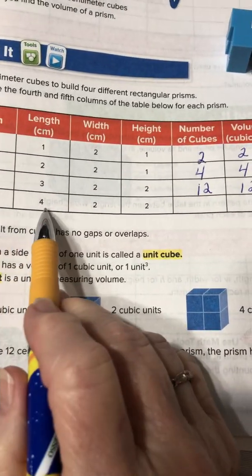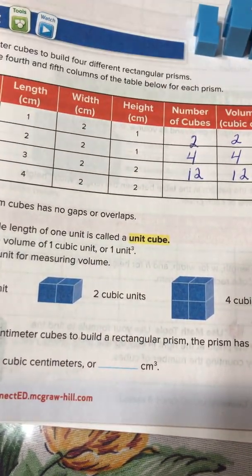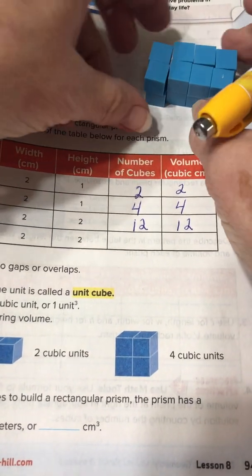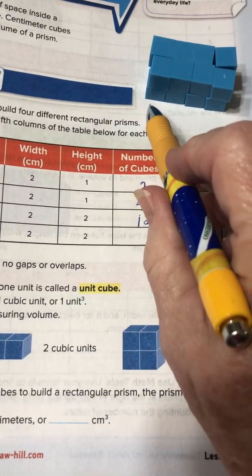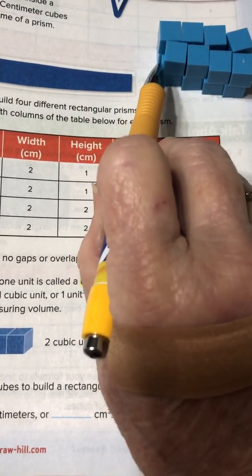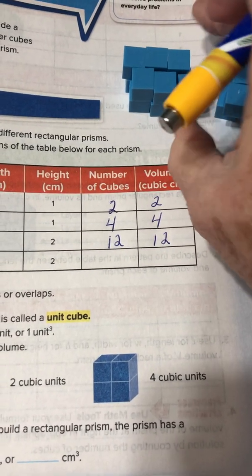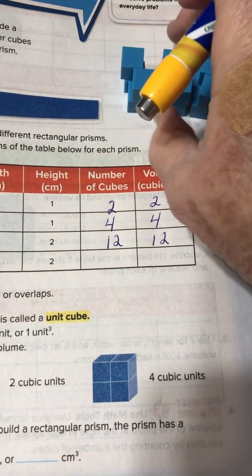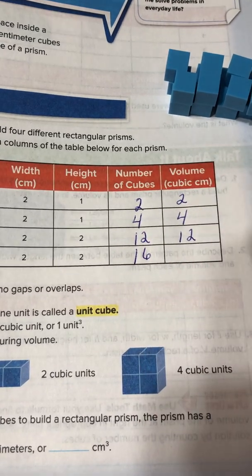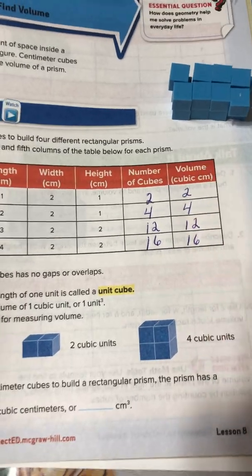Okay, for D, we have a length of 4. So let's put them together. So we have a length of 4, a width of 2, and a height of 2. And let's see how many we have. 4, 8, 12, and 16. So we have 16 cubes, which means we have 16 cubic centimeters.